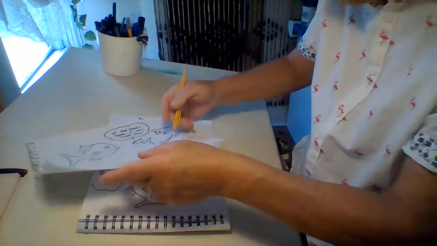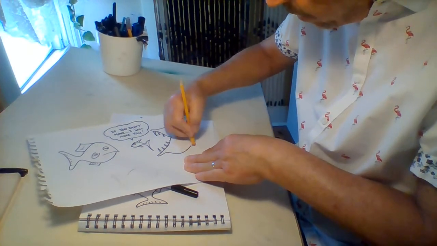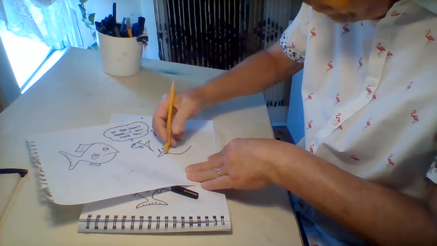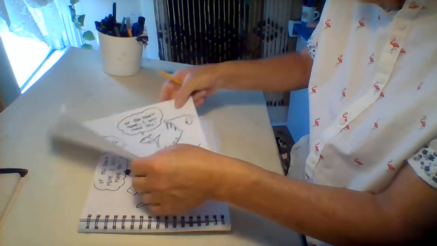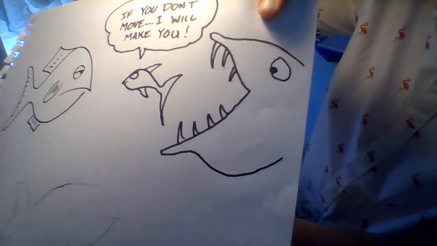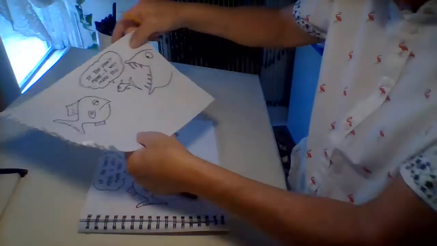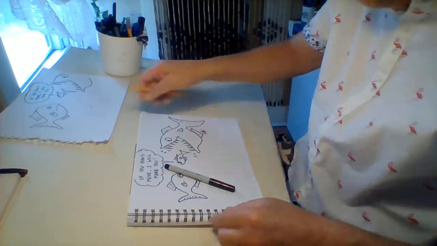But now, because I did it light, here's the lines. So I totally made the lines go away from under his chin. Okay, so remember that. Draw lightly if you're sketching it in a pencil.